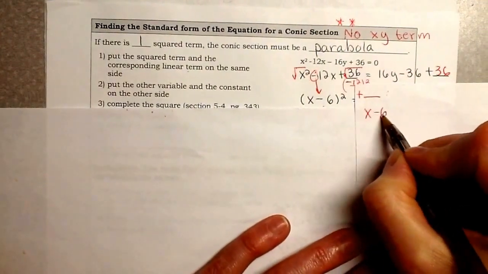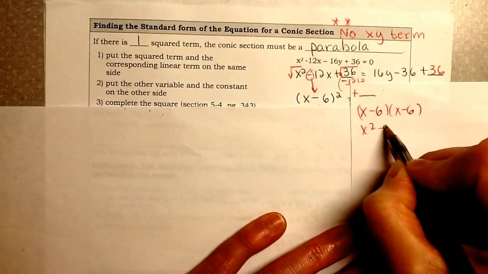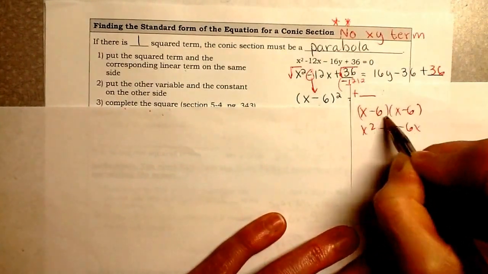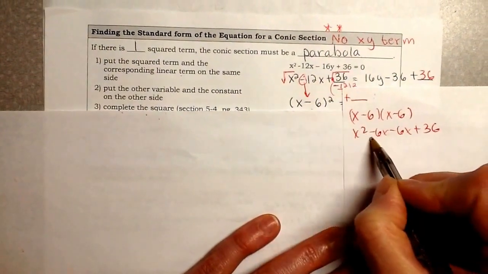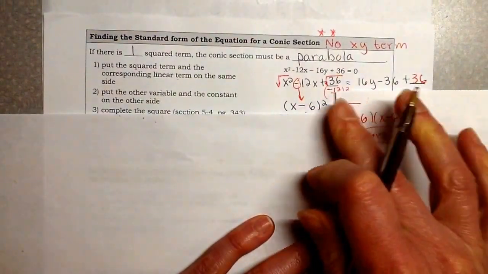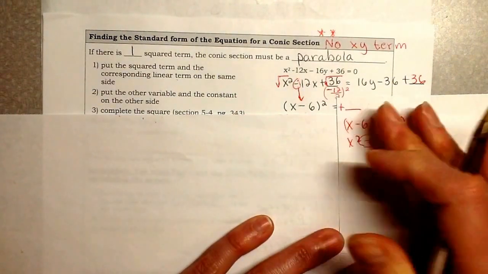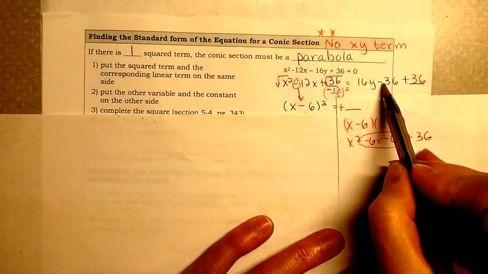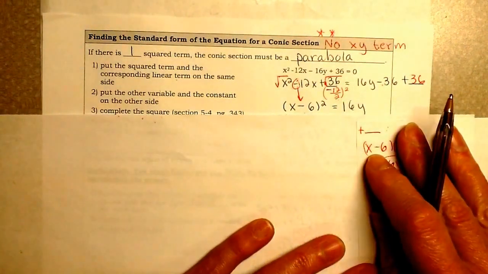Now, let me just show you. x minus 6 times x minus 6 is x squared minus 6x minus 6x plus 36. So it looks like the 12x goes away. It doesn't. It's right here. We just rewrote it, and I've been telling you all along, math is a lot about rewriting things. All right, now the minus 36 and the plus 36 are just going to turn to 0, so now we have 16y.